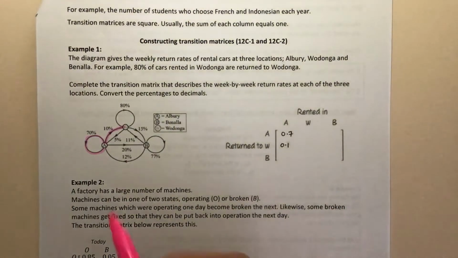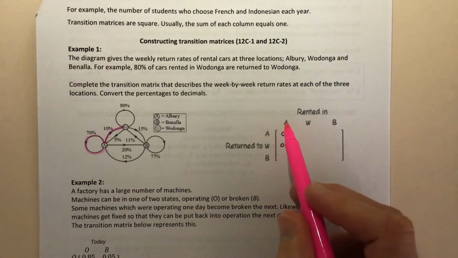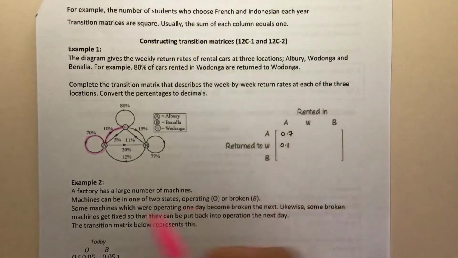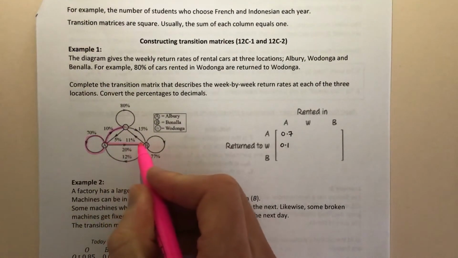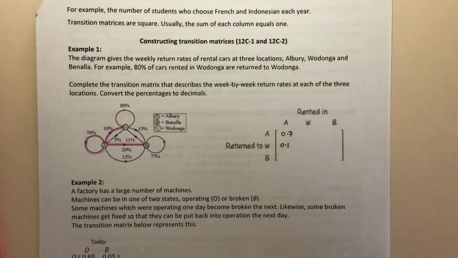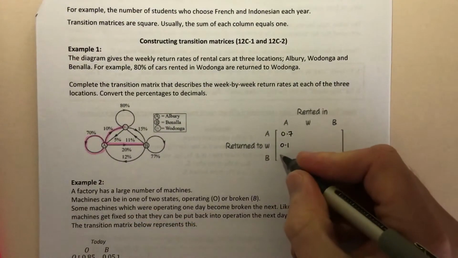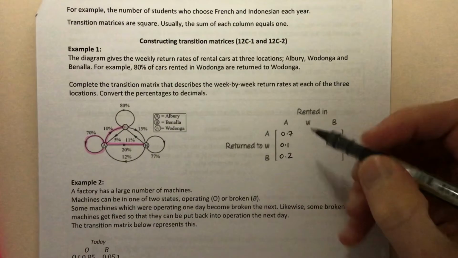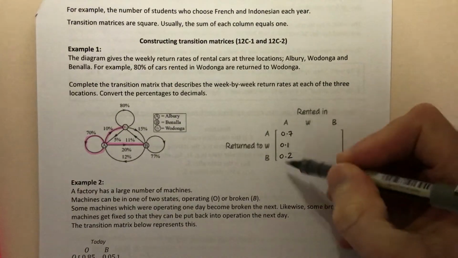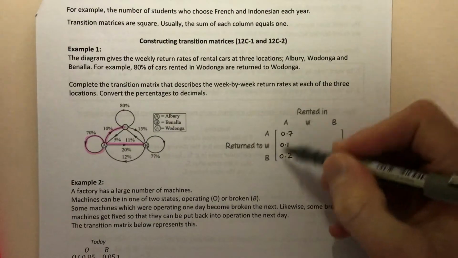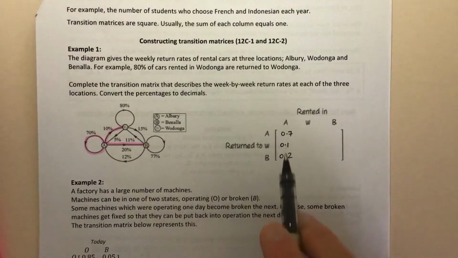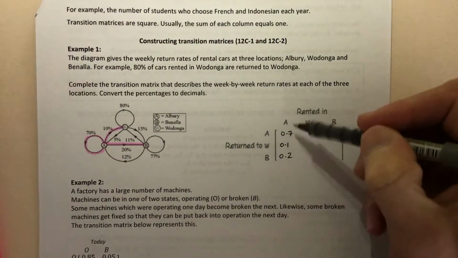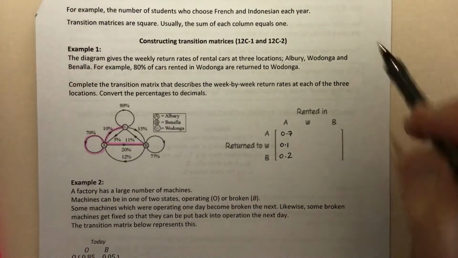And we can kind of just continue filling in the numbers using this method. The last number for this column here is the percentage that's rented in Albury and returned to Benalla. So we're looking for the arrow that goes from A to B. And that is 20%. Right, you can see the 20% on that arrow. And you can see that in this situation, the column is adding up to 1, right? As I said, in most cases that will happen, but there are some specific questions where it may not. So don't assume that it'll definitely happen, but in most cases, the columns will add up to 1, right? Because in this situation, the cars have got to be returned somewhere.